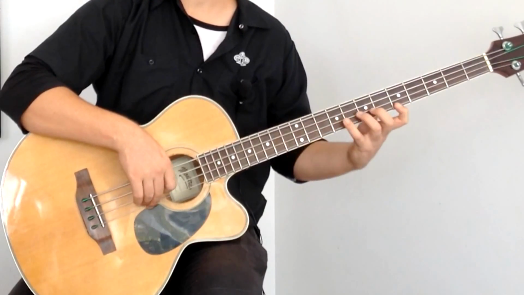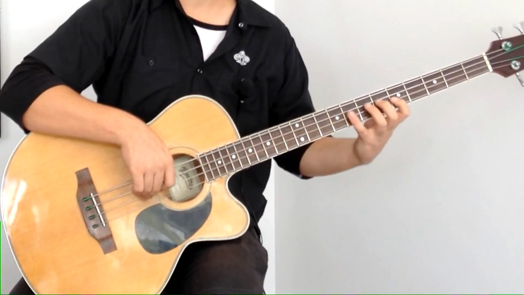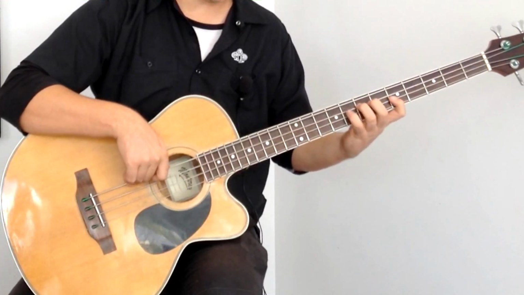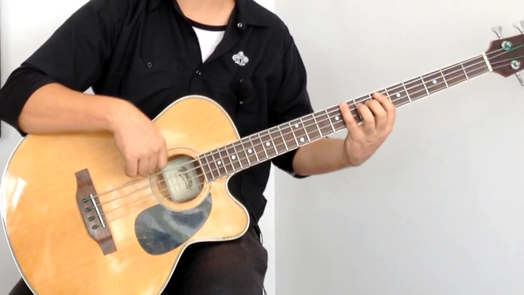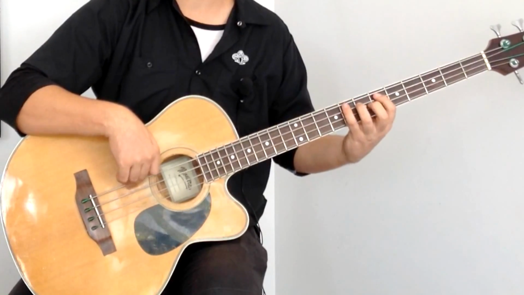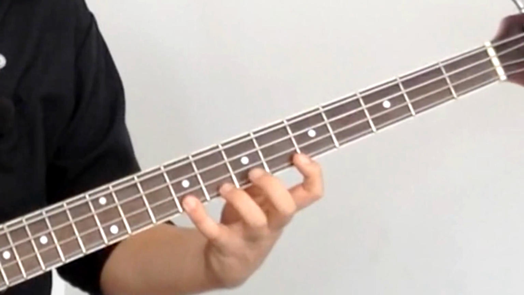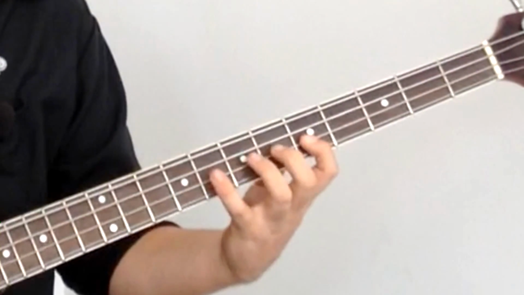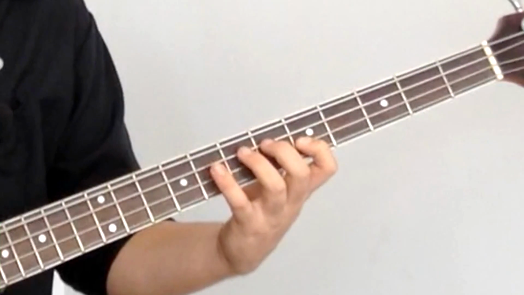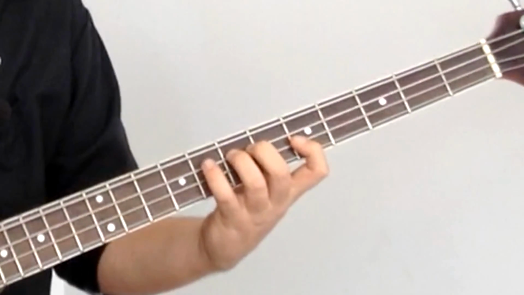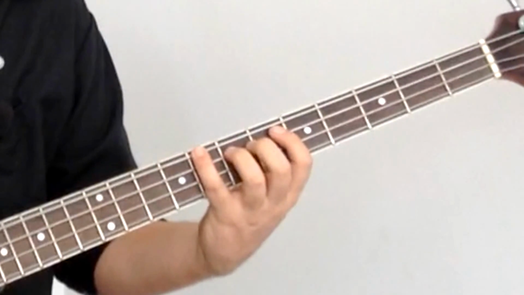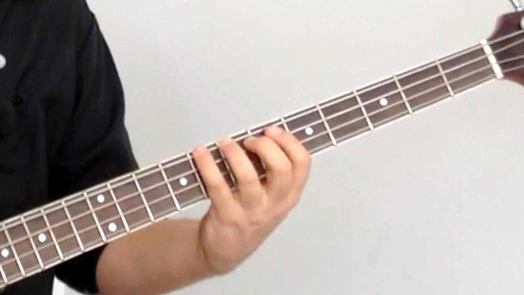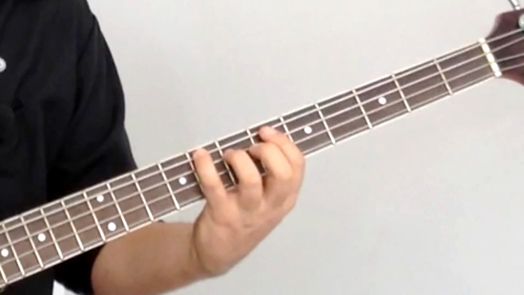All we're playing is root, 3rd, root, 7, root, 7, 5th, 7, 5th, 3, 5, 3, root, 3rd, root, 7, root, 3rd, root. Here are the note names: C, E, C, B, C, B, G, B, G, E, G, E, C, E, C, B, C, E, C.